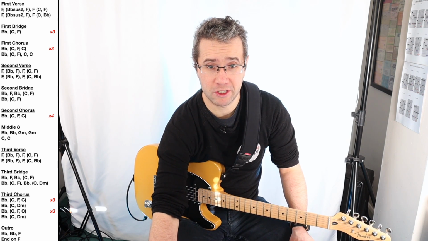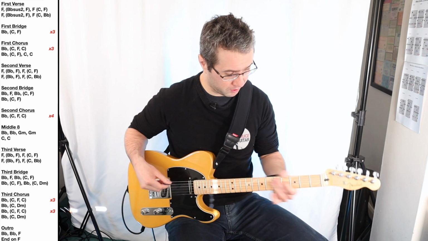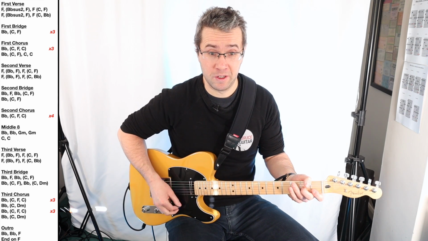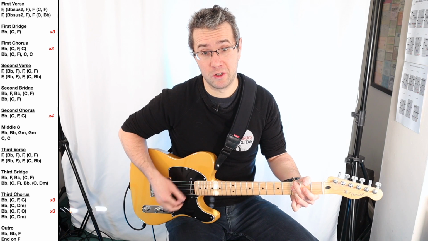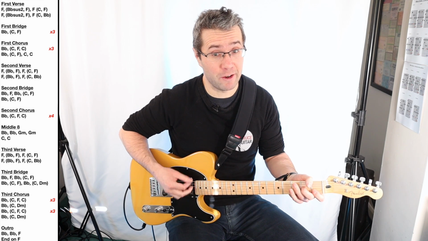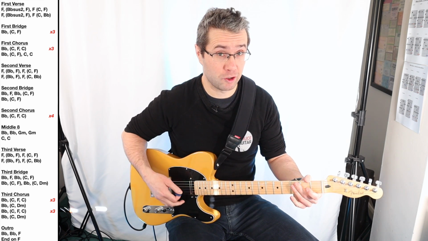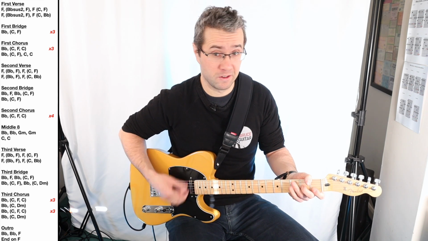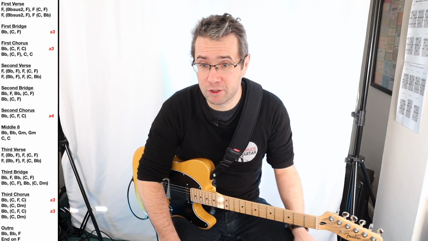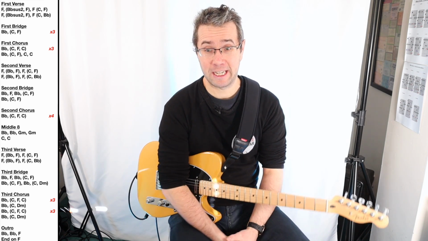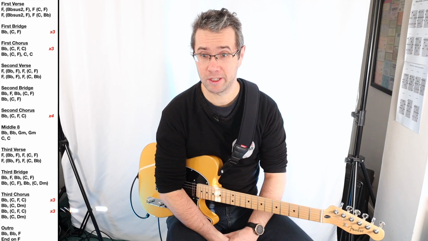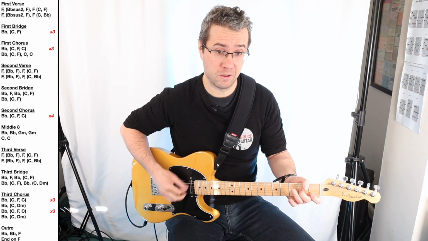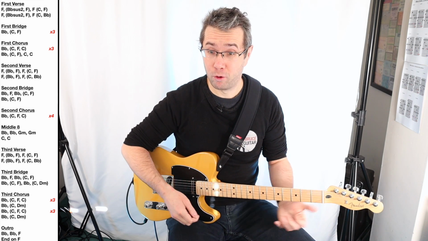So the second bridge, we've basically just got the same kind of strumming, keep going, B flat, F, then B flat, C to F, then do those last 2 bars again. Cool, and then we've got the second chorus, which is basically exactly the same as the first line of your first chorus. Yeah, the B flat. Let's do that 4 times, cool.